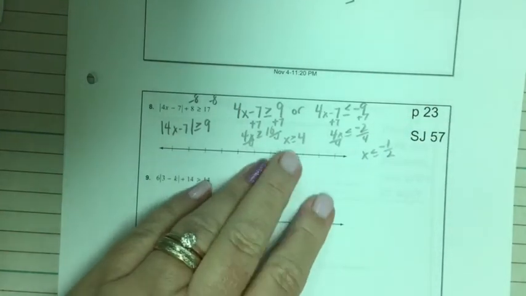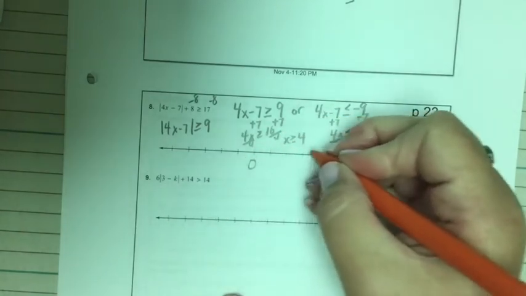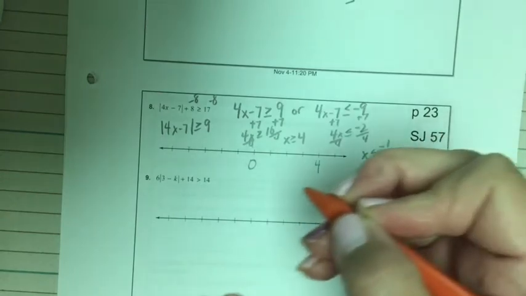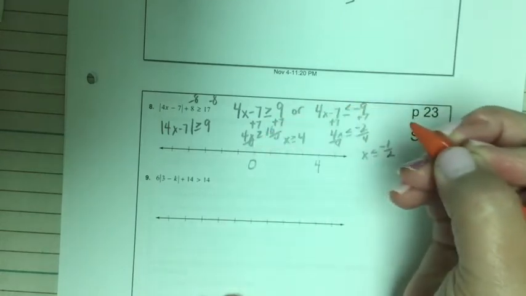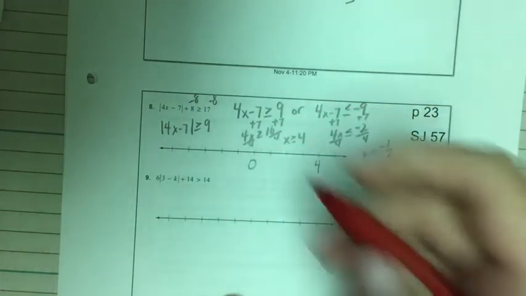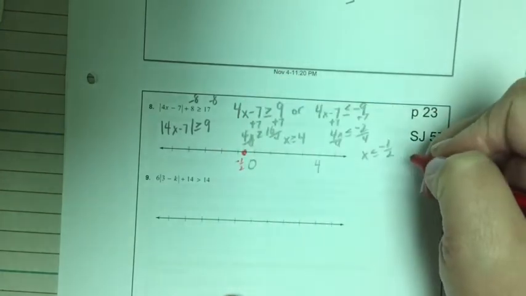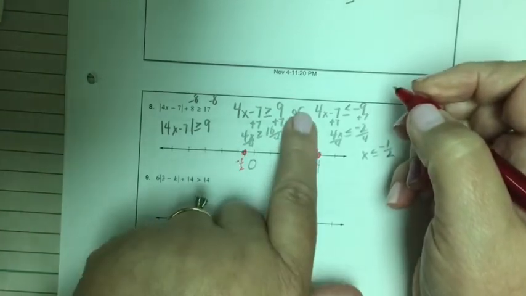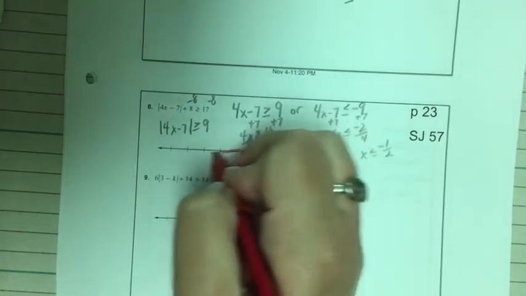Now I'm going to graph these. I'm going to put 4 on a number line and -1/2 on a number line. This is an or, so I shade in opposite directions.